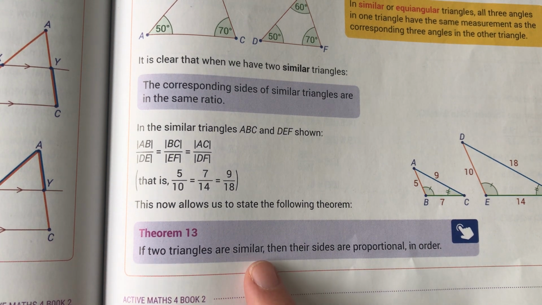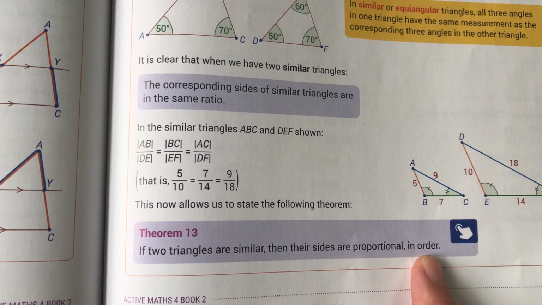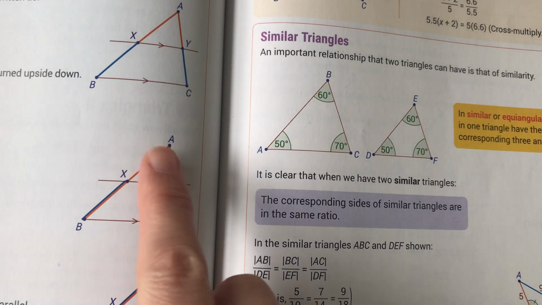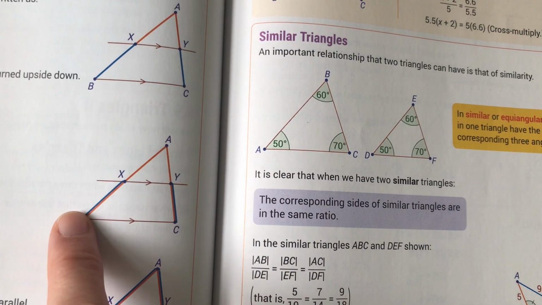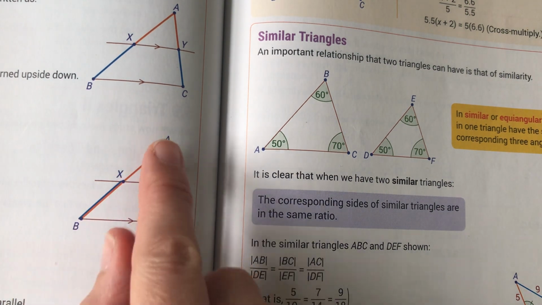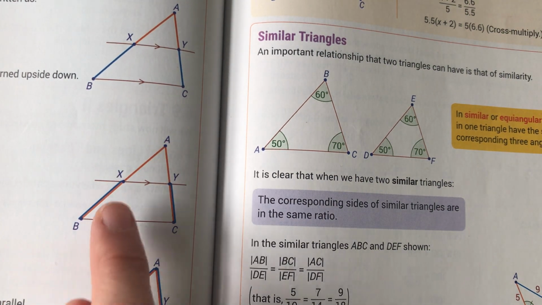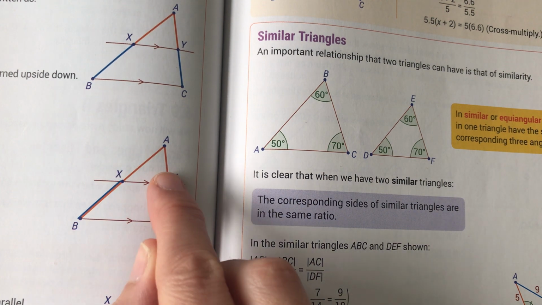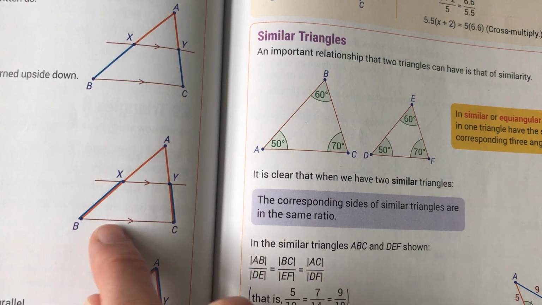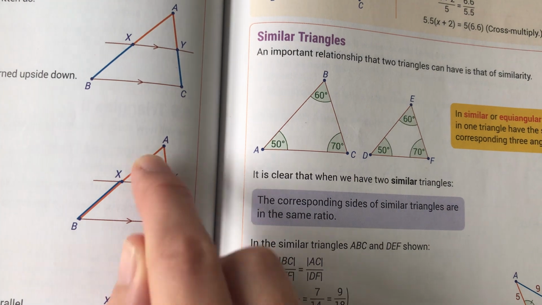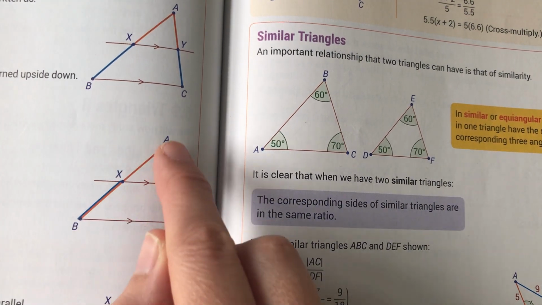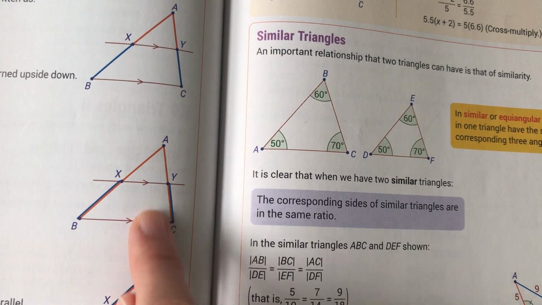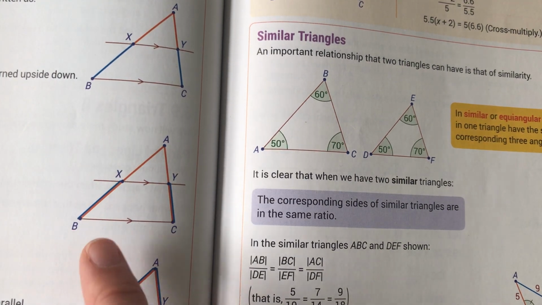If two triangles are similar, then their sides are proportional. So to be honest, if you look here, there's a big triangle, there's a small triangle. Here we have two corresponding angles, and here we have two corresponding angles because of my parallel lines. And then the third angle has to be the same because it's the same angle in the three. So this rule is already talking about similar triangles, even though it doesn't explicitly say it.